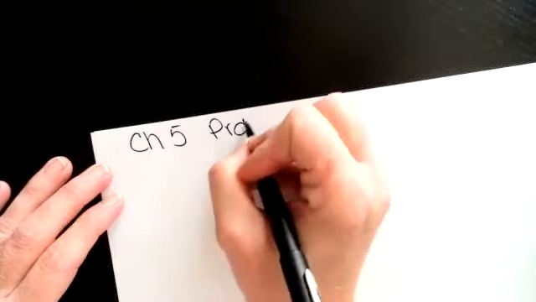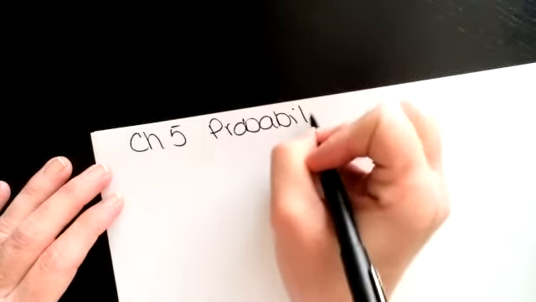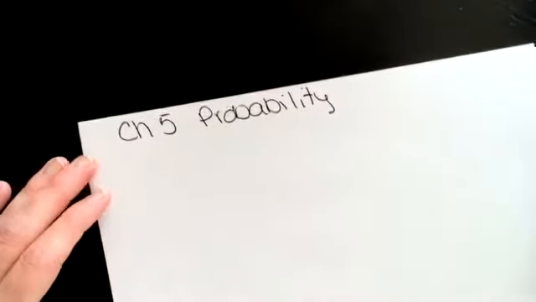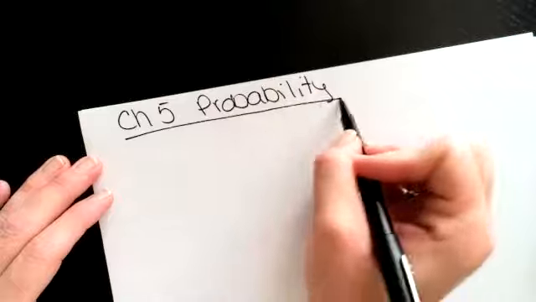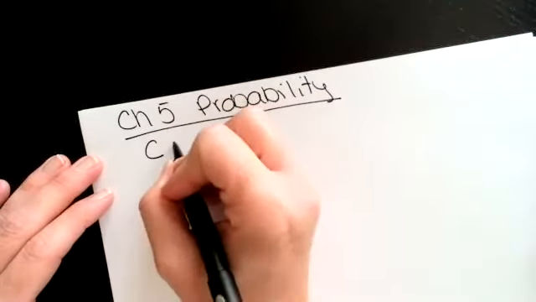Okay, so chapter 5, we're still looking at probability. And today we're actually going to look at what we call conditional probability.